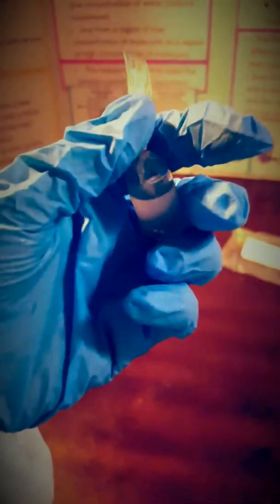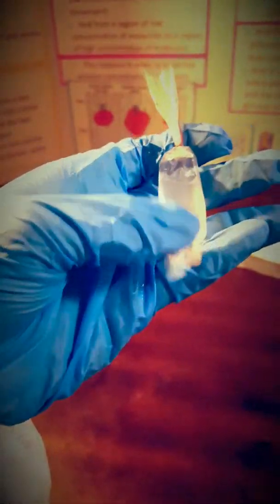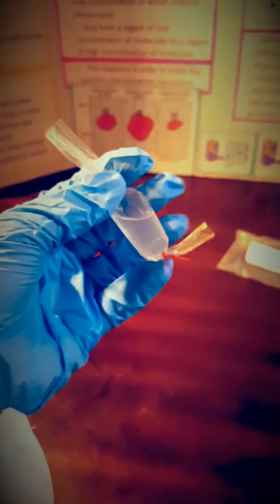That means it's traveling from solutions that have a low concentration of solute to solutions that have a high concentration of solute. And it does this in order to bring down the concentration levels, so that they can reach equilibrium.